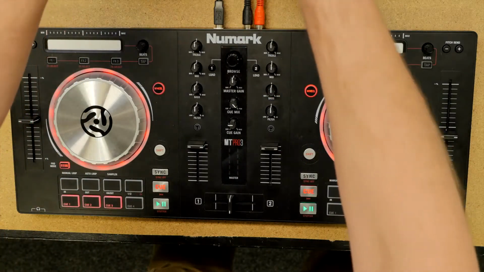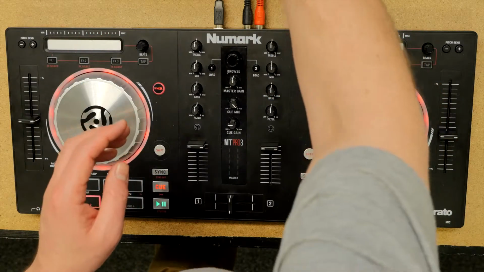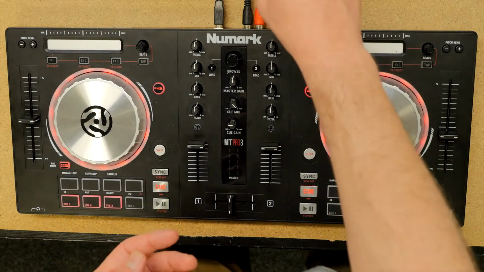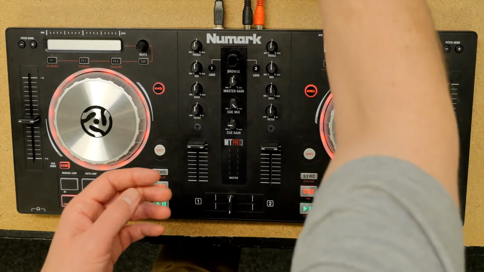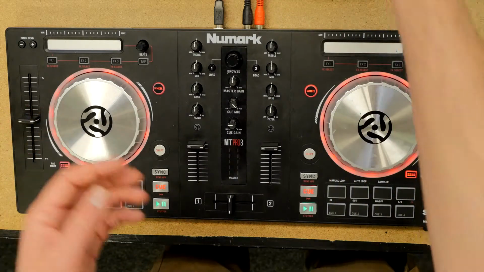So if I type in Justin Bieber, we see everything by Justin Bieber. But if I delete it and go, actually, I want Justin Timberlake, I see everything by Justin Timberlake.